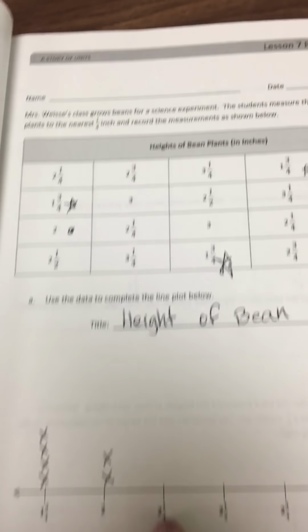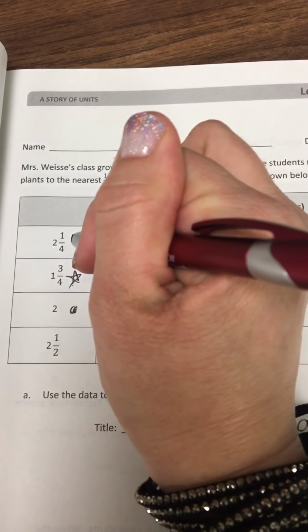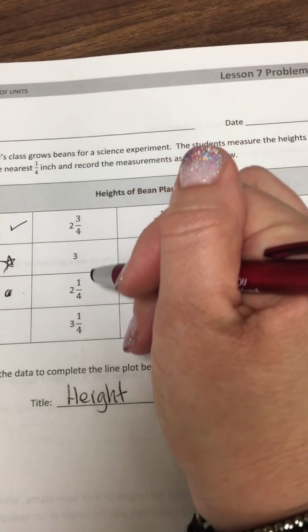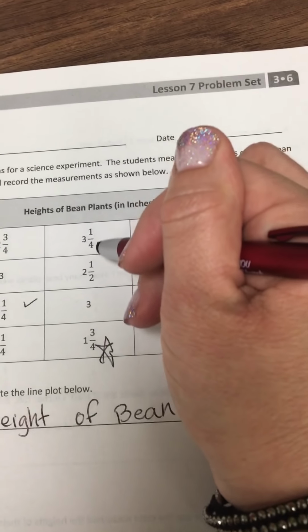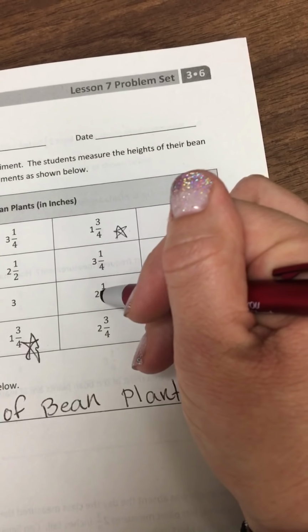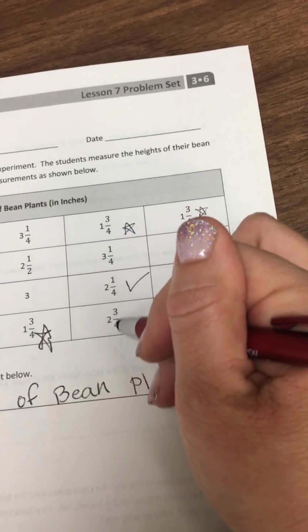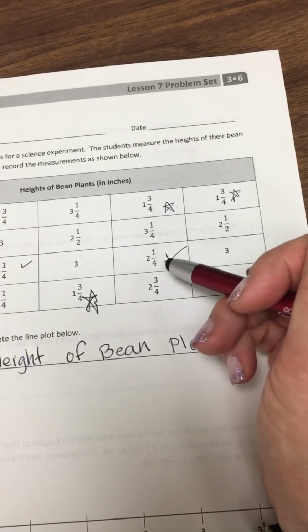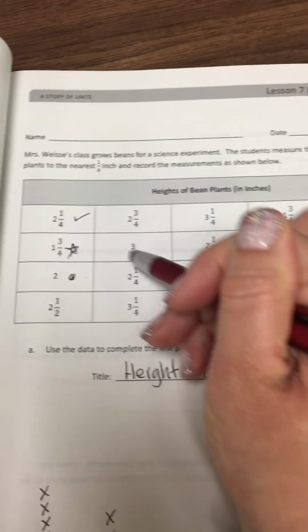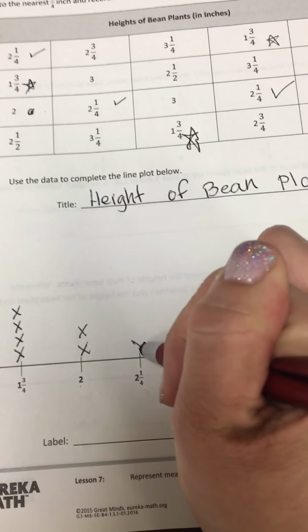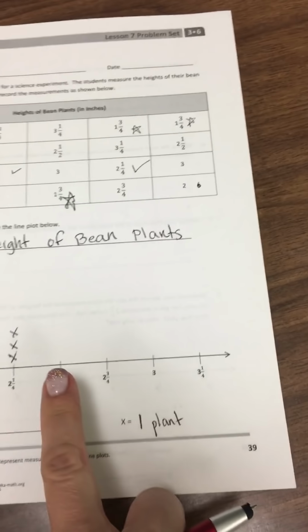2 1/4. So find anything that's 2 1/4. I'm going to give these a check mark so I can tell them apart from the others. 1, 2, 2 1. That's 2 1/2. That's close. Don't let it trick you. 2 1/4. Here's another one. That's 2 3/4. Don't let it trick you. 2 1/4. Okay, I don't see any more that are 2 1/4. So then let's count those. 1, 2, 3. So then go to your 2 1/4. There are 1, 2, 3 plants that are that tall. So you can kind of see what I'm doing here.